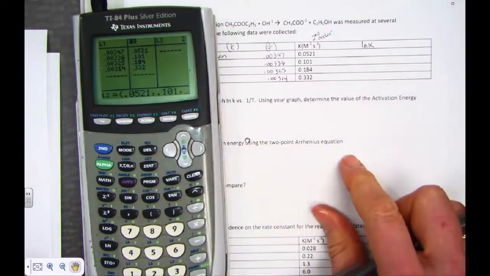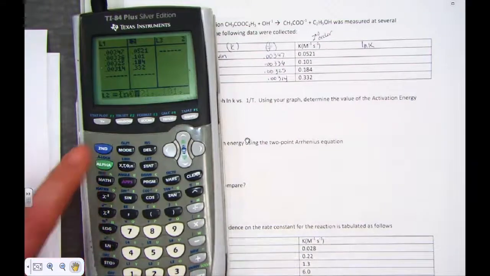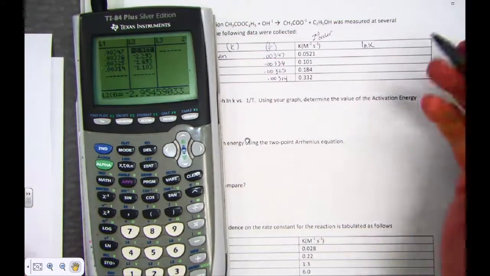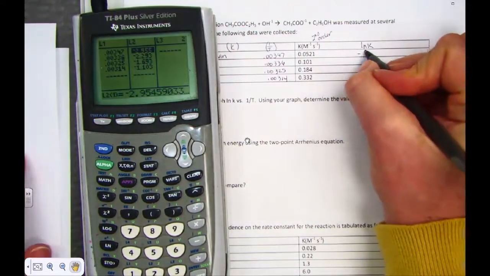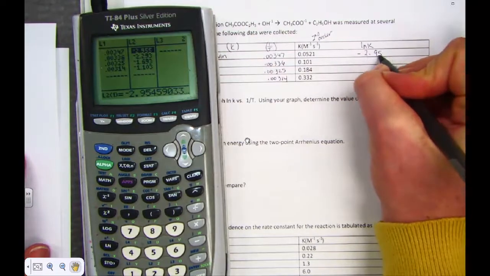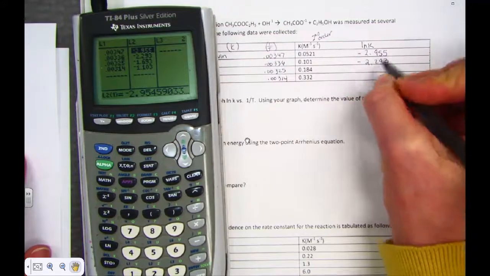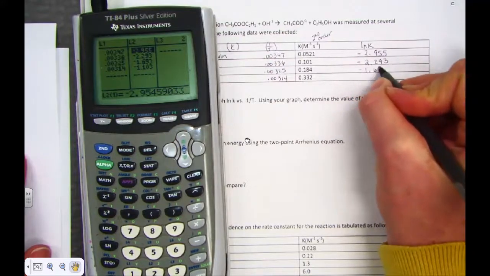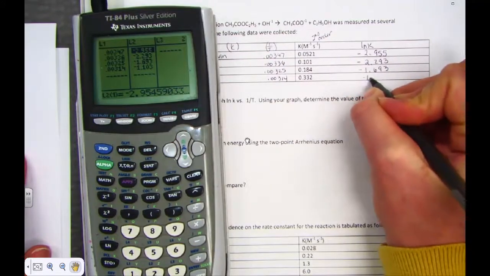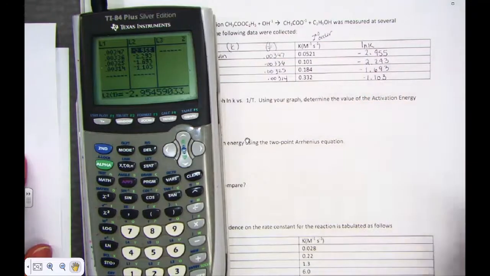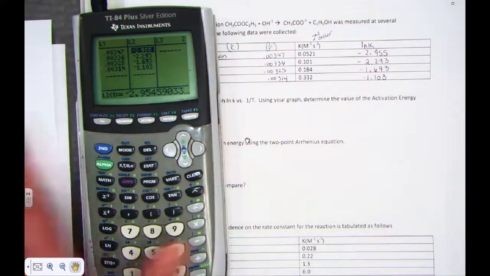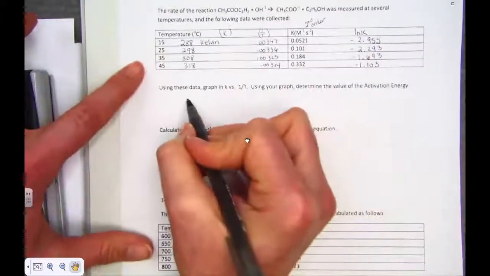Place your cursor up on L2 and just take the natural log of list 2 and it will flip it for you. So I have negative 2.955, negative 2.293, negative 1.693, negative 1.103. We have the two lists we need to graph.